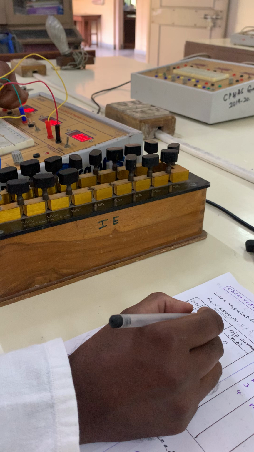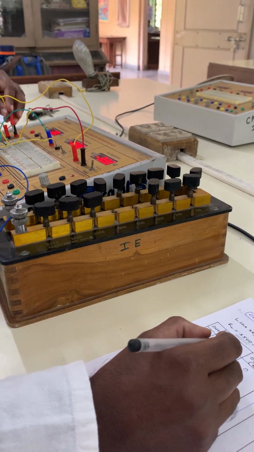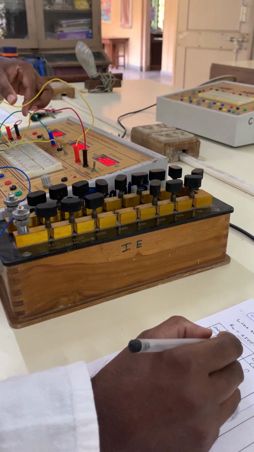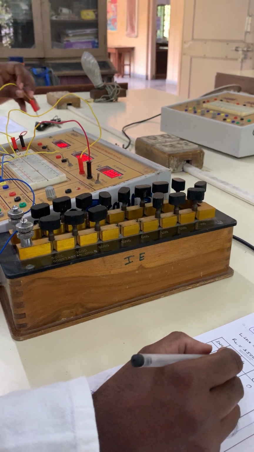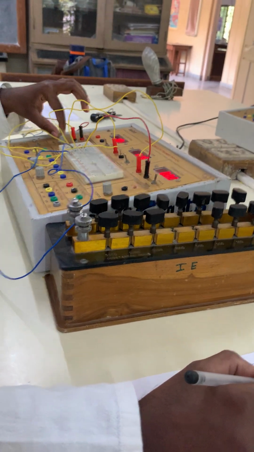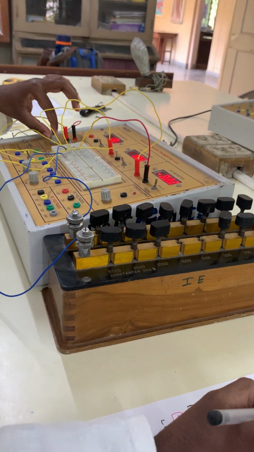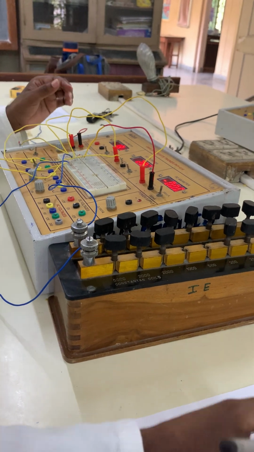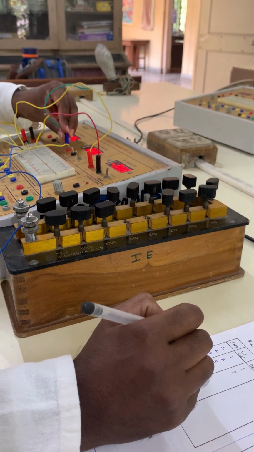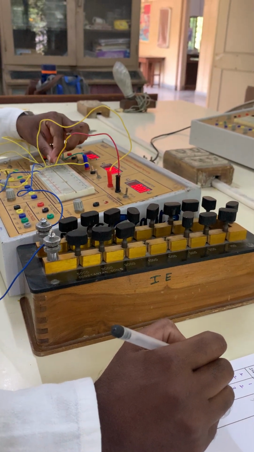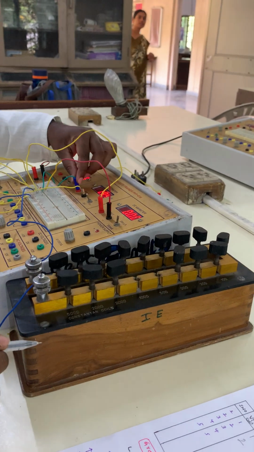Now you are able to see, again you have to change the input voltage. How much input voltage is there? That input voltage you observe, 2 volts you have to observe, right? That is the 2 volts. This is the input voltage, 2 volts. Now you are able to see the output voltage, right? Here also you are getting the output voltage as 2 volts.